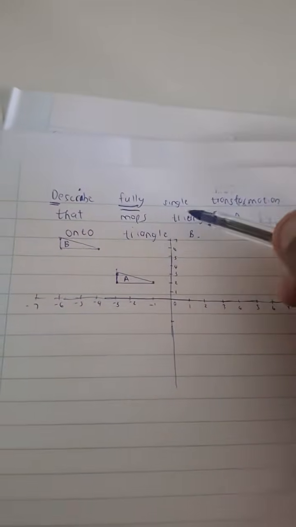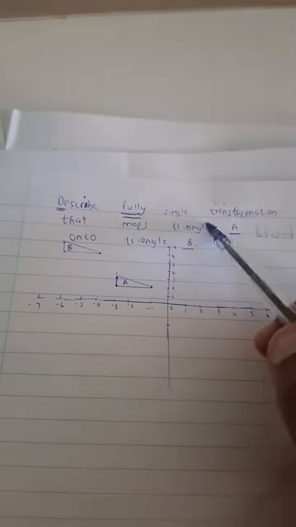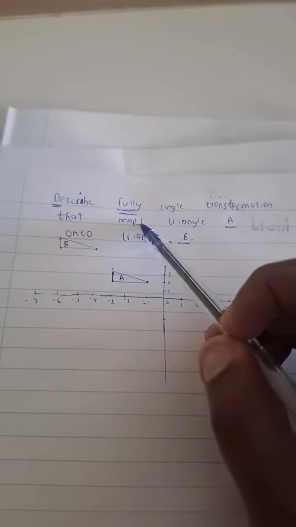We want to look at what happened to triangle A so that we get B. The wording here is describe fully the single transformation that maps triangle A onto triangle B.